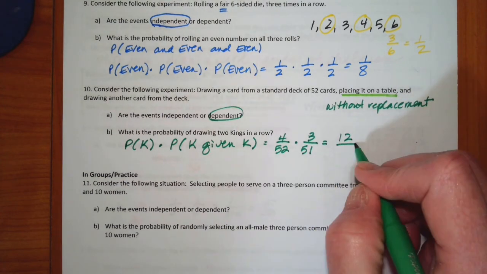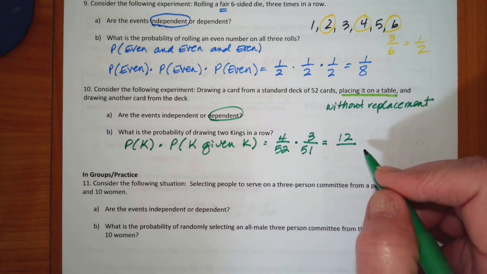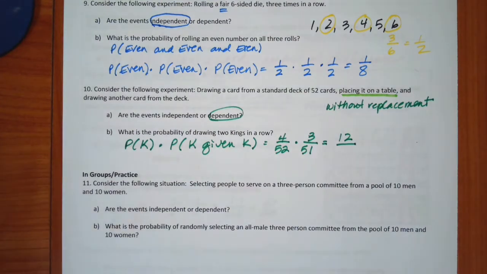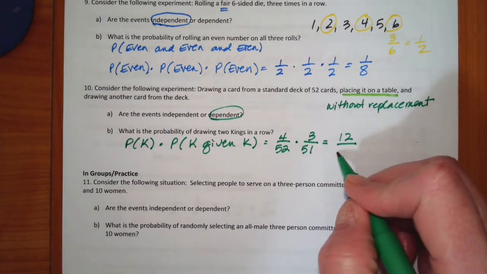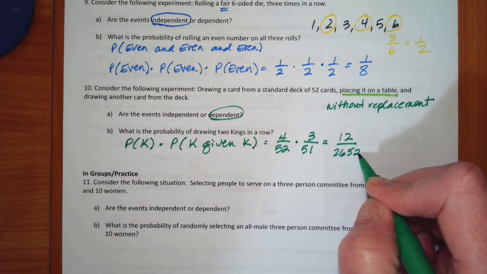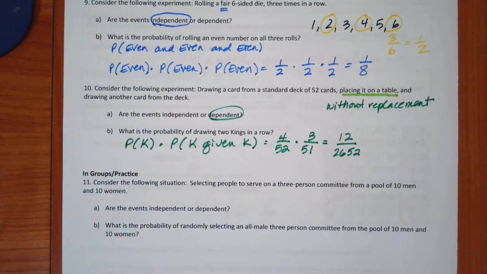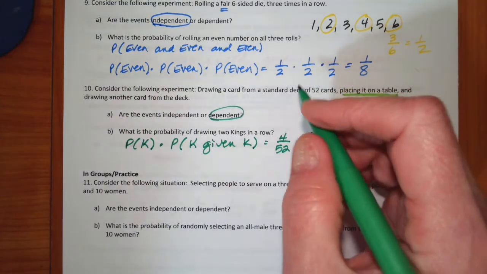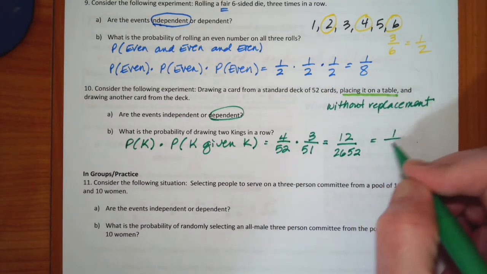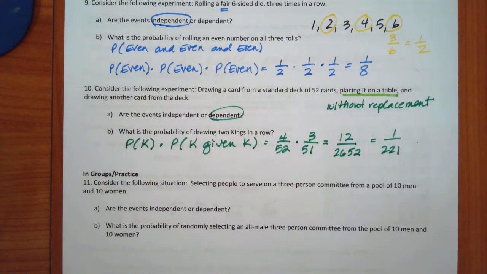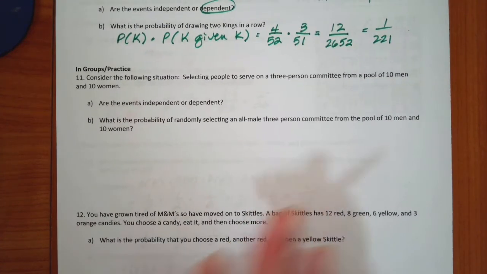which gives you 12 out of, oops, I did my multiplication wrong on that one, 2652. Which reduces to 1 in 221. Okay. All right, a couple more to consider.